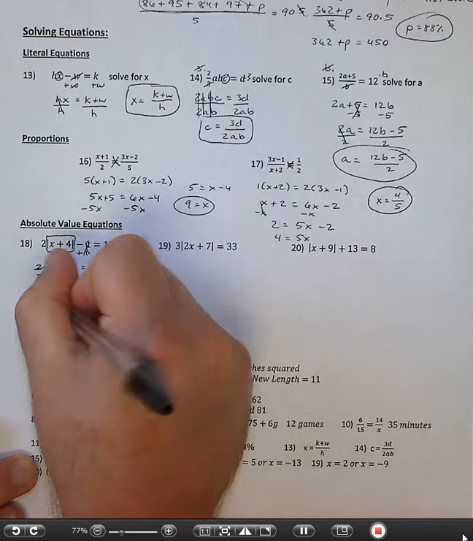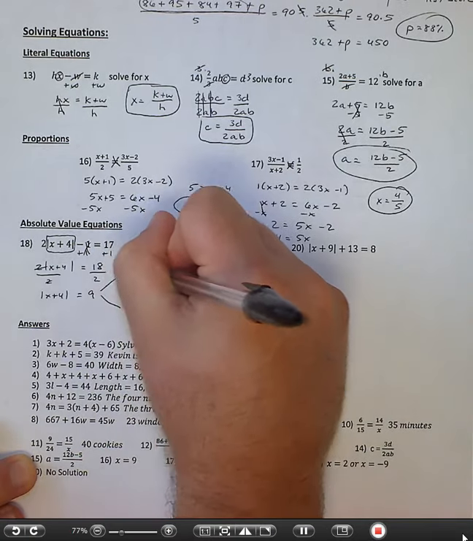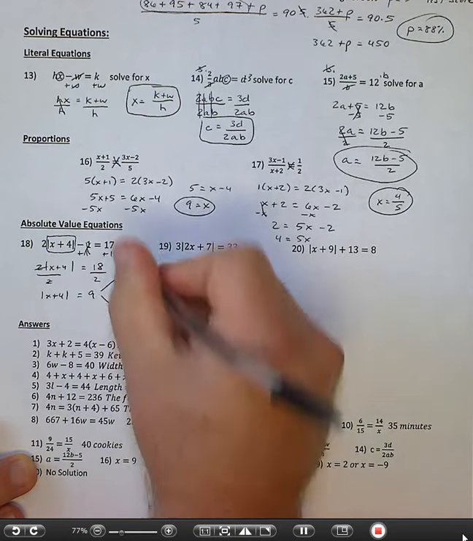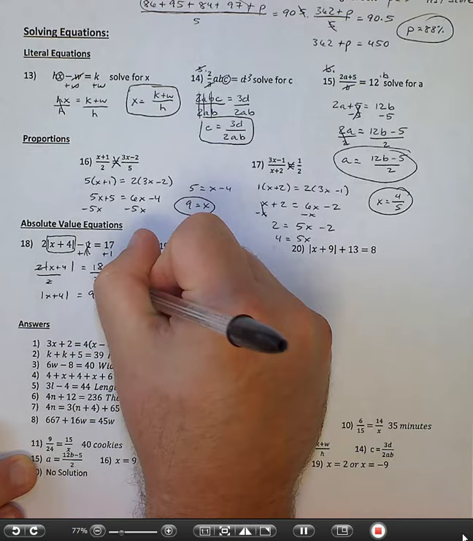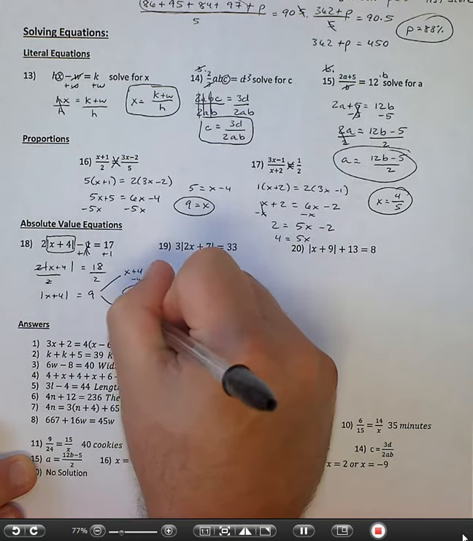And now I got to make my two equations. X plus 4 equals negative 9. X plus 4 equals positive 9. Subtract 4. I get x equals negative 13. Subtract 4, I get x equals 5.